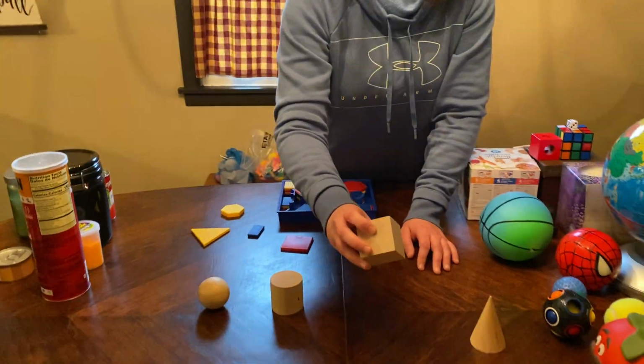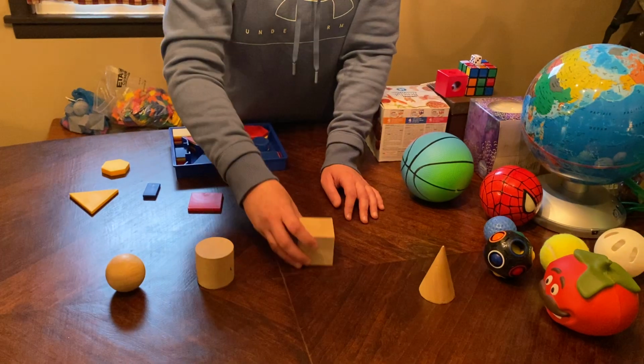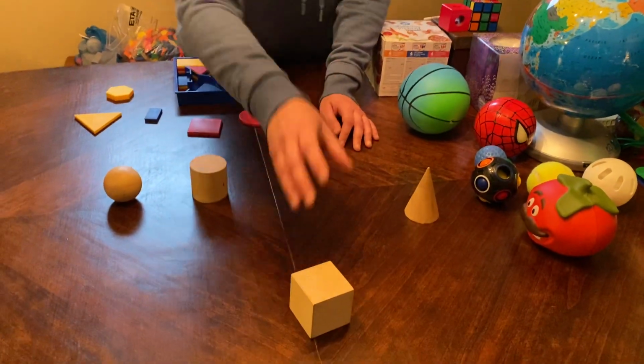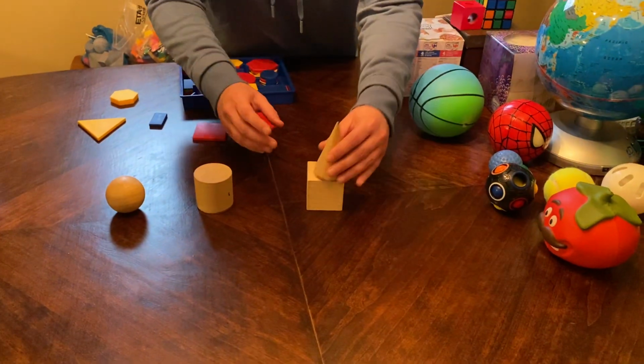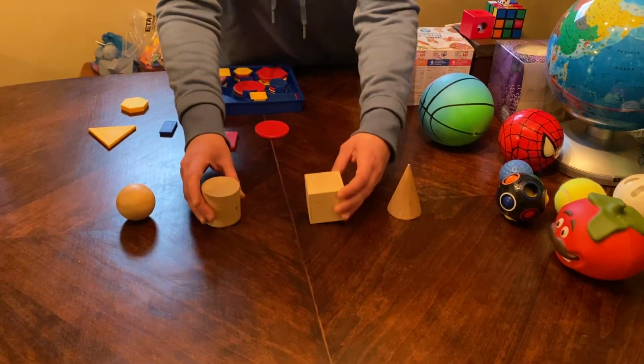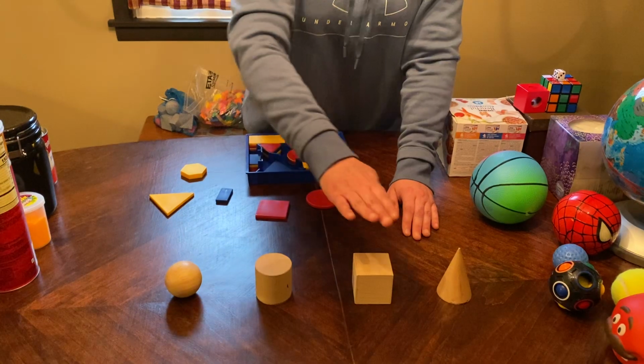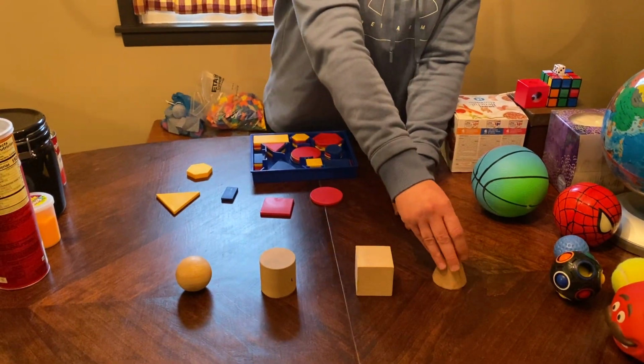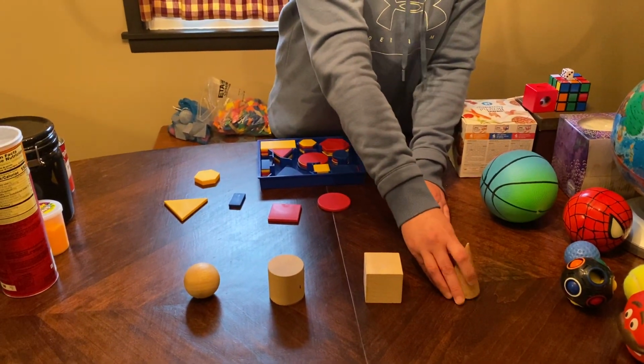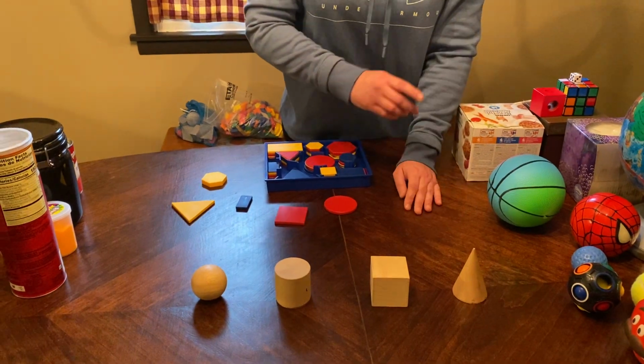And the cube, let's go back to that for 1 minute. We're only able to slide it and stack that one. It has no rounded surface for us to roll it. So we have slide and stack for the cube, and we have roll, slide, and stacking, all three, for the cone there, okay?